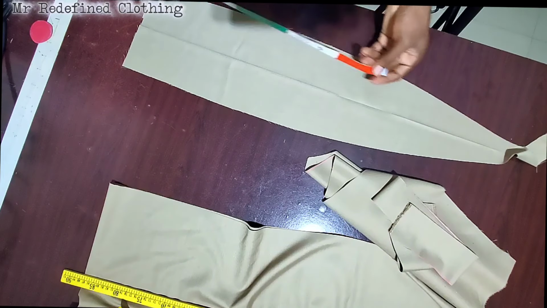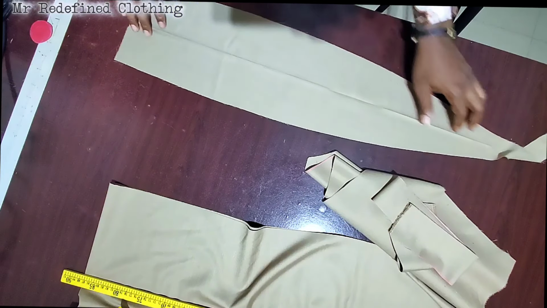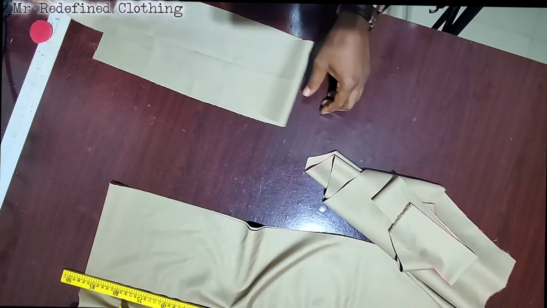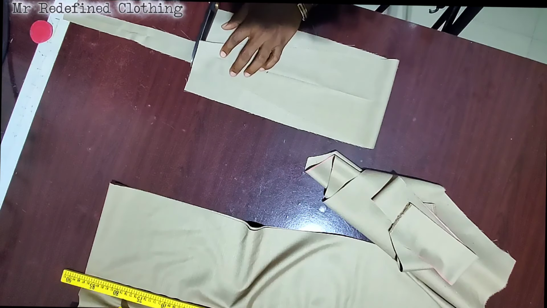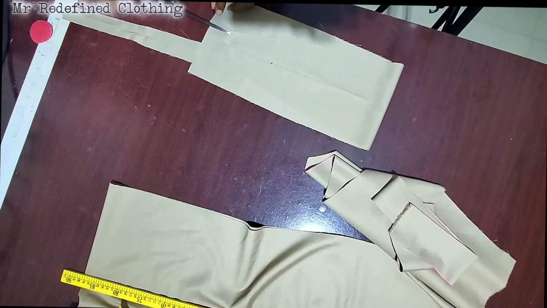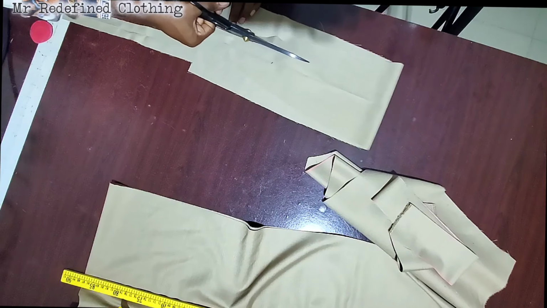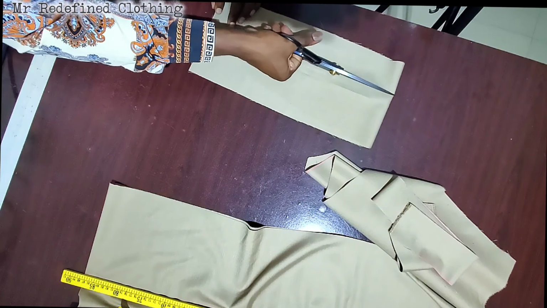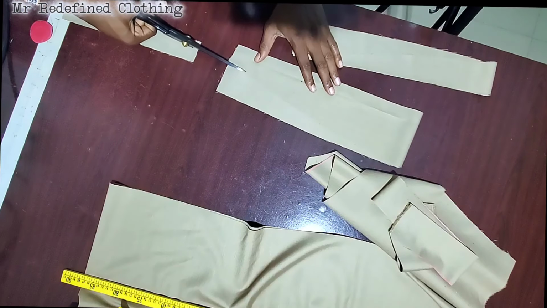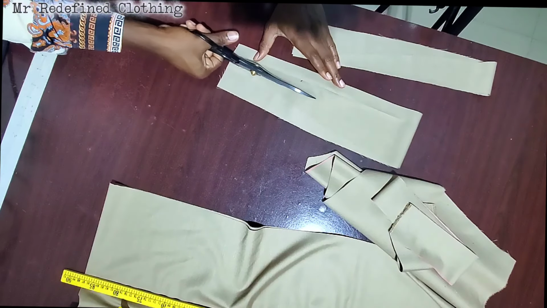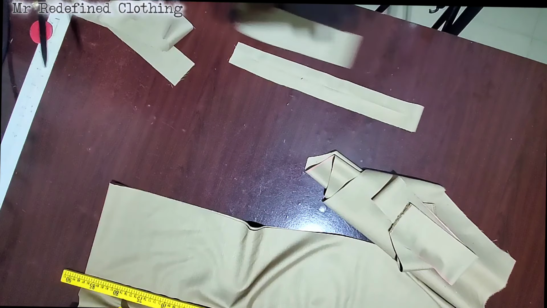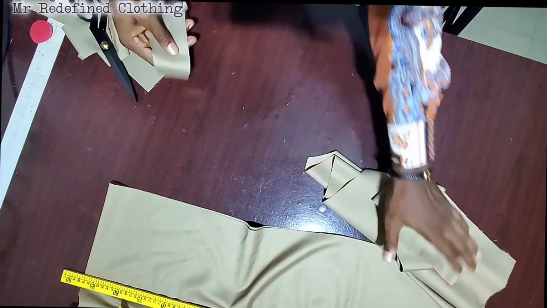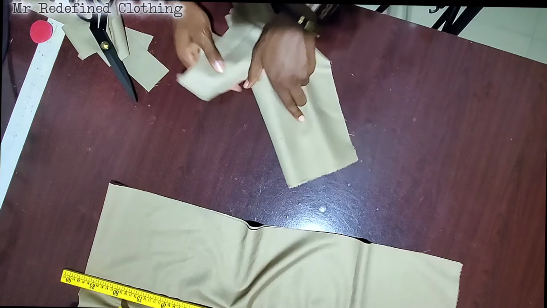Bear in mind, the belt loop is 1.5 by 24. So you just try to get a straight line and get your 1.5 by 24. So this is our belt loop now, 1.5 inches width by 24. So the belt loop has been covered. So we are done with the complete drafting.